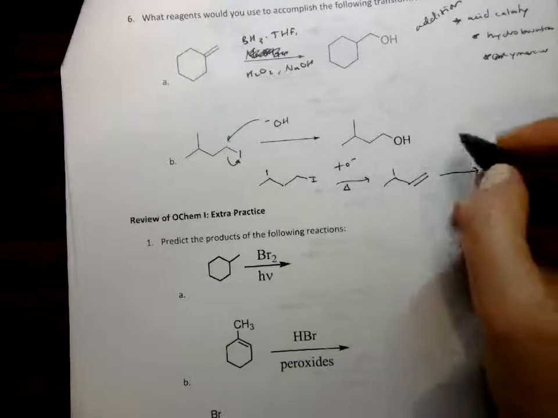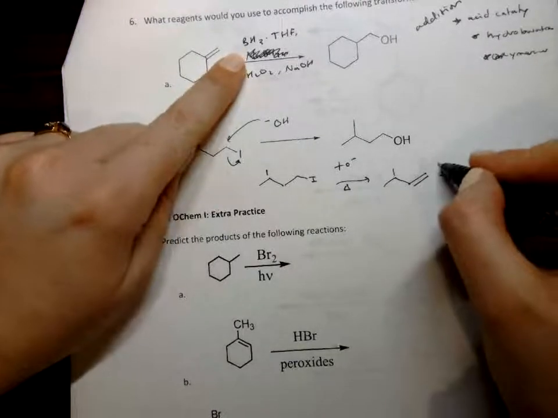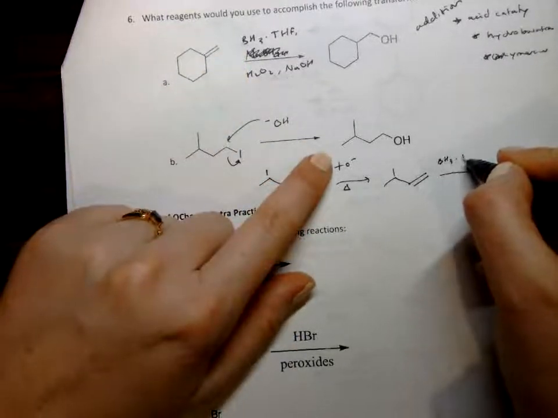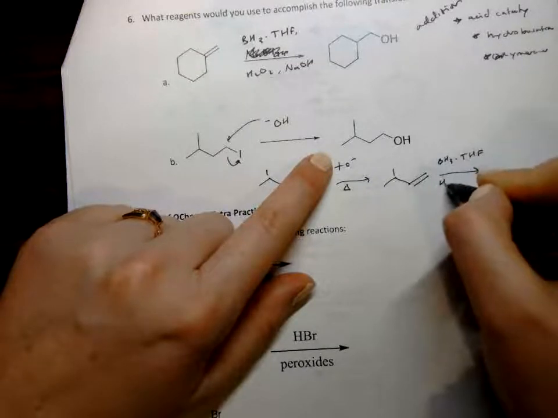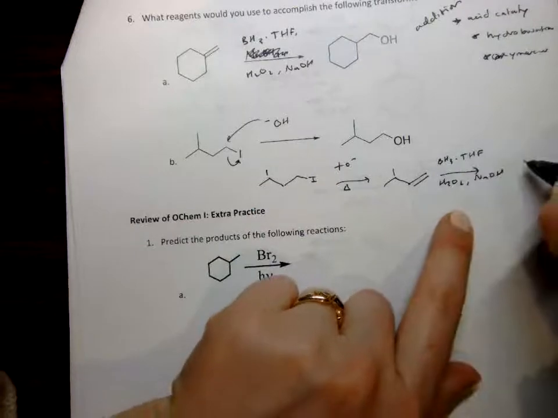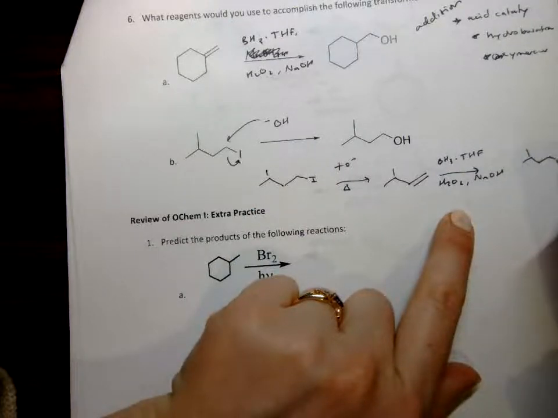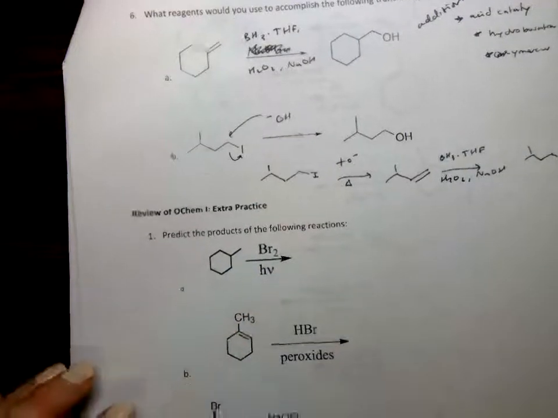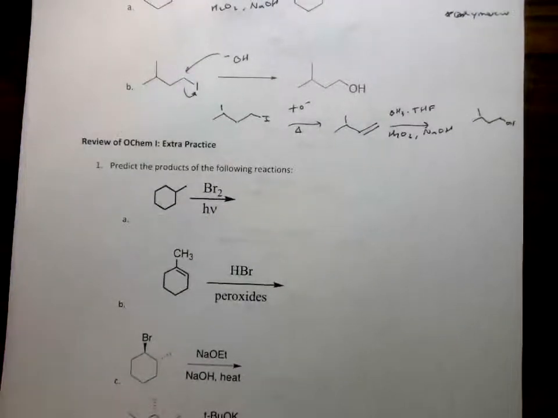And then add the same thing, BH3THF, so it goes to the less substituted side, hydroboration oxidation, and then you could add an alcohol out here. So whichever of those makes sense to you, whatever you see first, both of those would be considered correct. You wouldn't get one wrong because you did it a specific way.